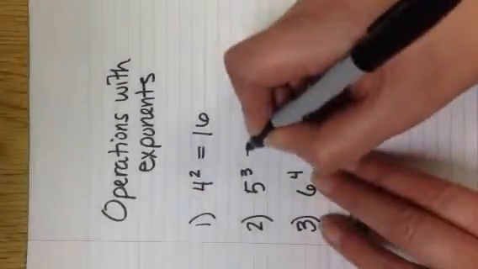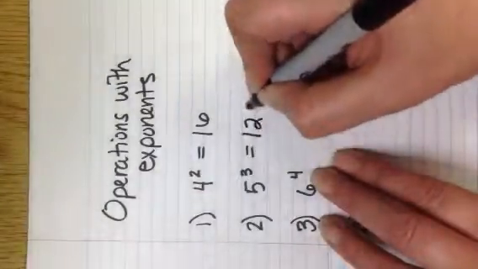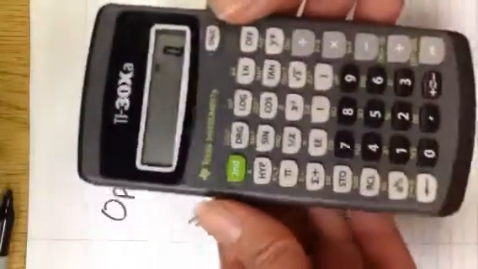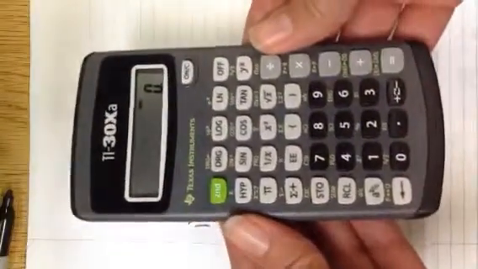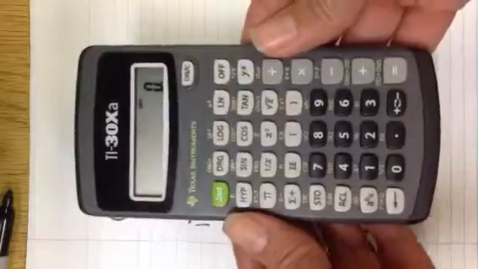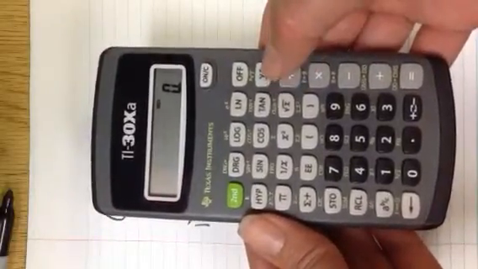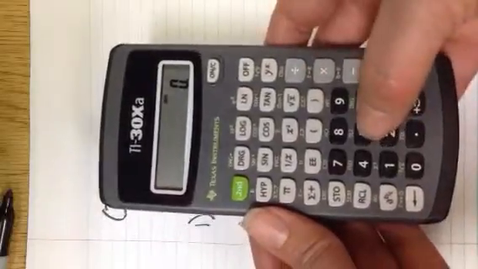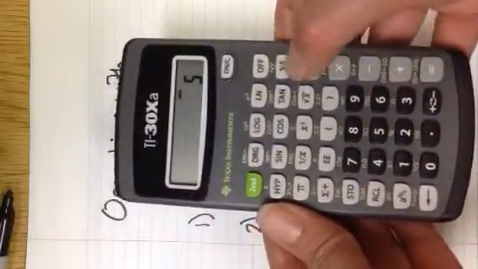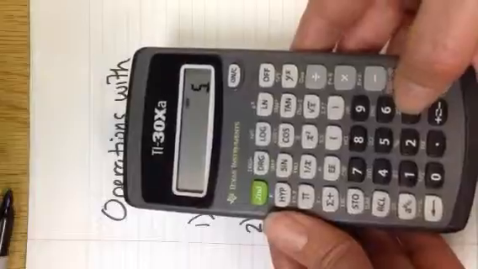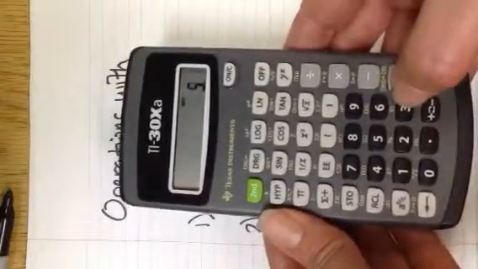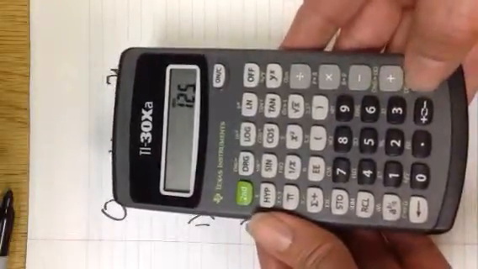And then using a different calculator, I want to show you the same operation. Okay? So with this calculator, I do not have the caret function. However, I do have a button right here, y to the power of x. So I'm going to use 5 y to the power of x, and we're raising y, or 5 to the power of 3. Enter, equals 125.